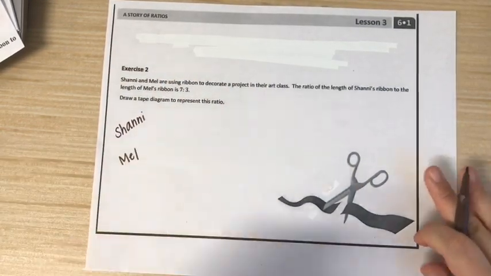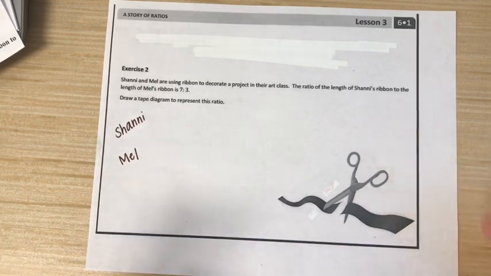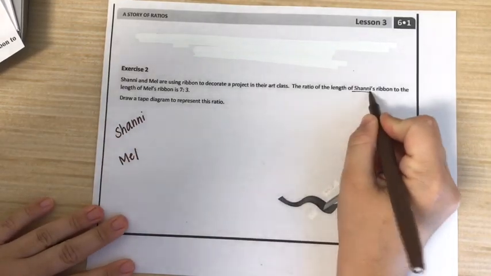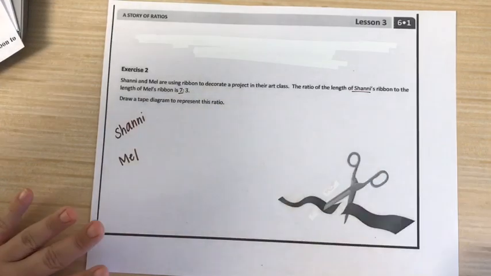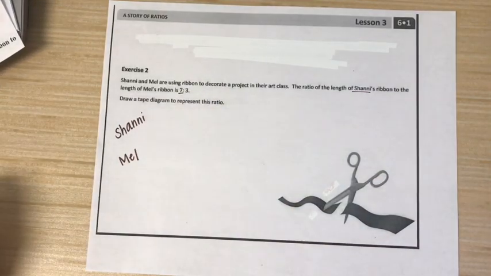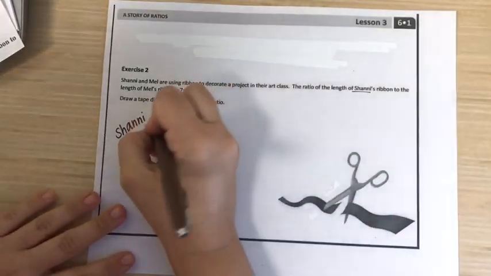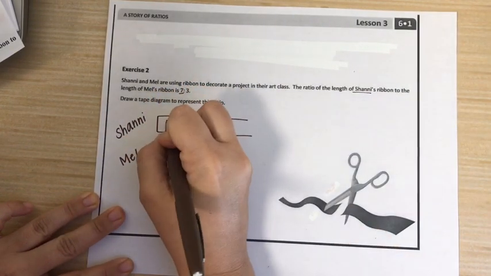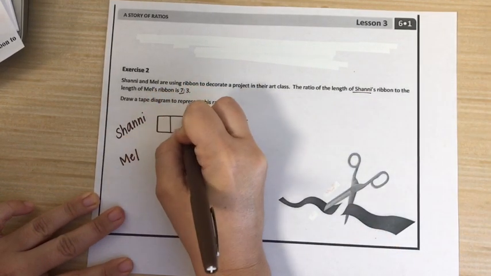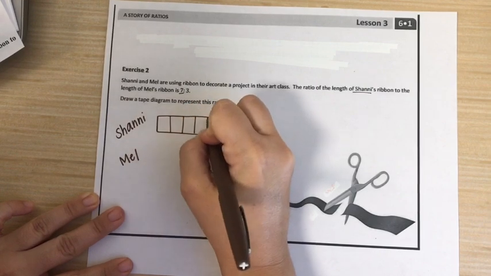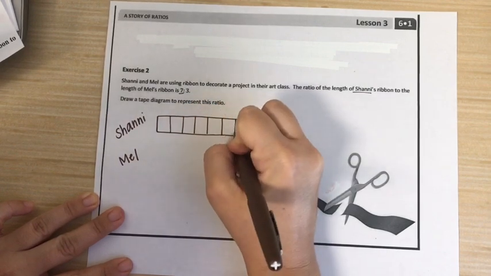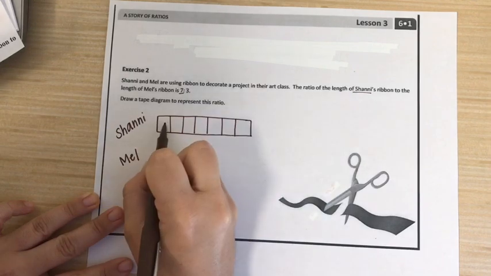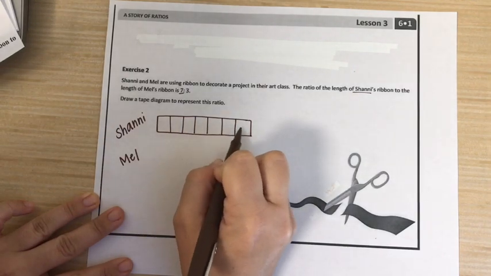And then right next to their name, I'm going to go ahead and do a tape diagram. So Shani's ribbon is going to be the first number mentioned in my ratio. So she is going to have 7 units. 1, 2, 3, 4, 5, 6, 7.